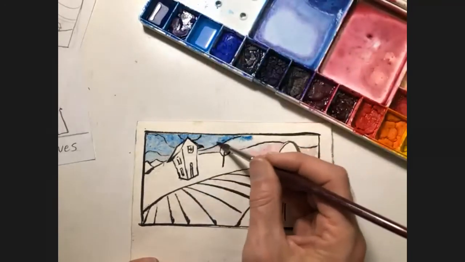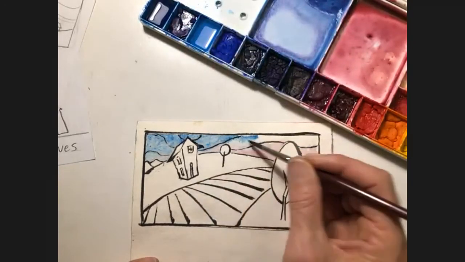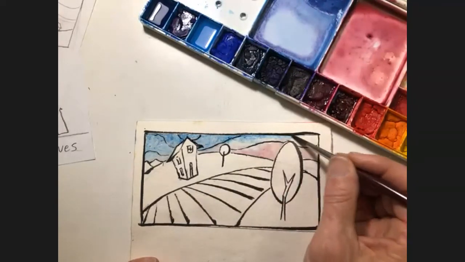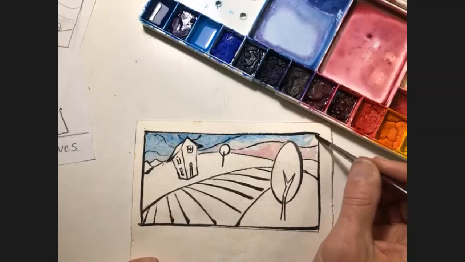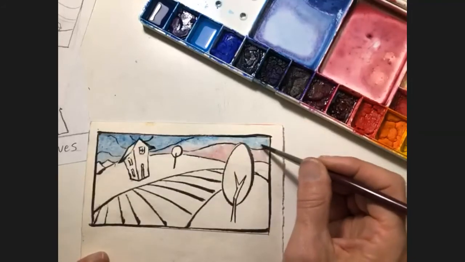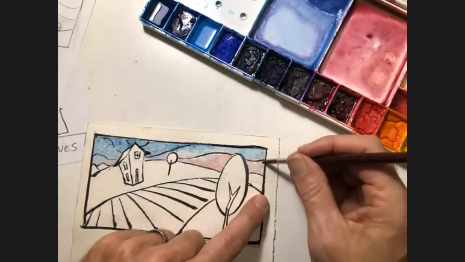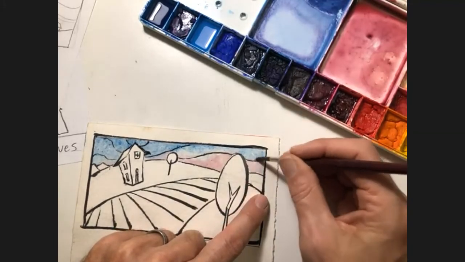This may not be the best red for this. I'm going to switch to the darker turquoise. So the main thing you want to keep in mind with watercolor is if you want soft edges, make sure you get it down before it dries. Because once it dries, I'll probably end up showing this here, that edge will stay.